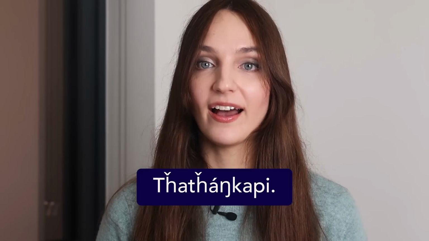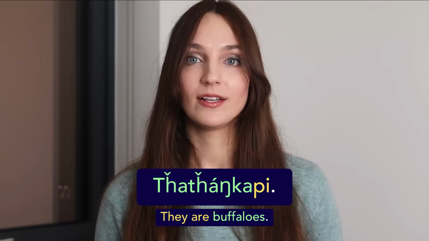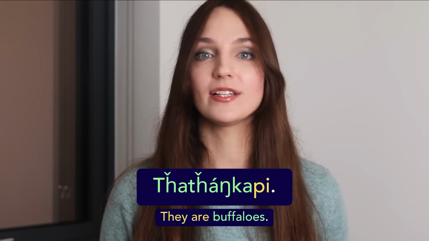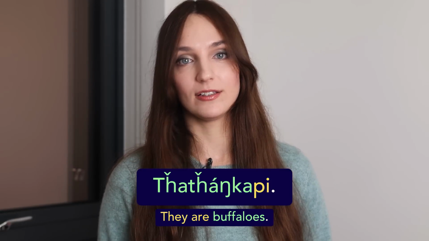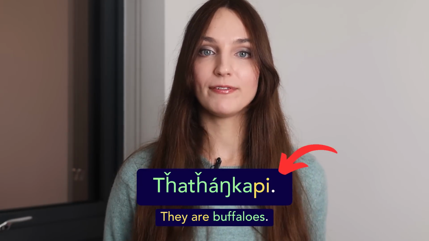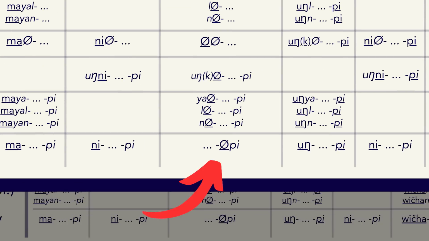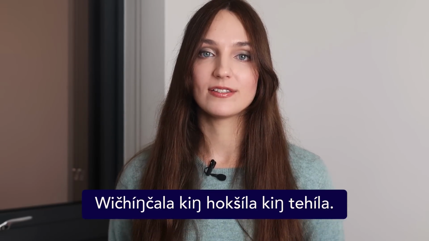The verb is so important that even a noun could be a verb. Tatanka pi, they are buffaloes. This phrase consists of just the noun buffalo, which functions as a verb, plus the corresponding affix from the table we just saw. Now let's see a longer phrase.